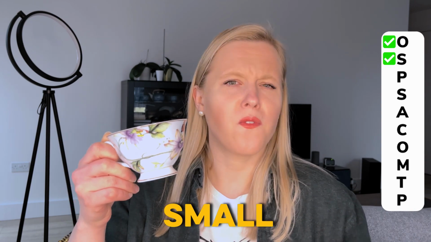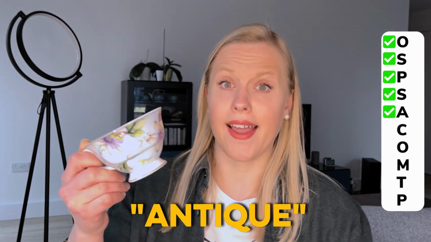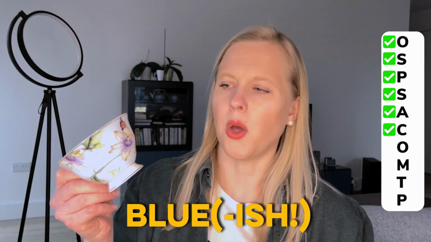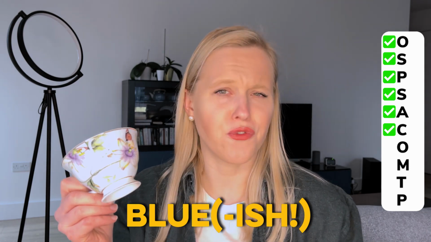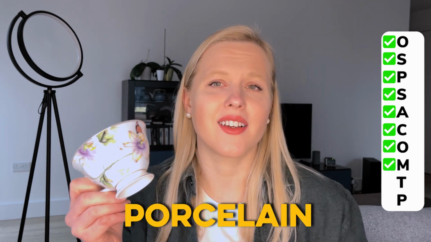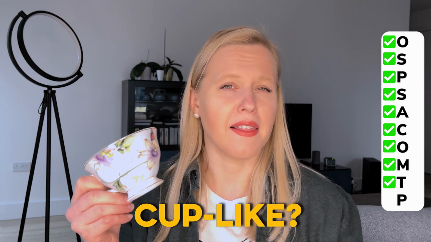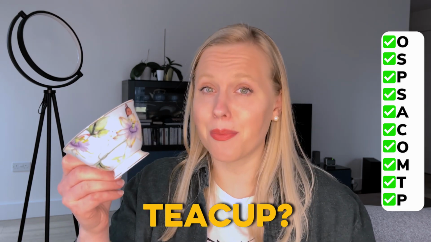So if we piece all of these categories together to describe this teacup, you could say an exquisite, small, fine, round, antique, blue-ish French porcelain cup-like liquid holding teacup? Probably not an entirely accurate example, but give me some credit for trying.